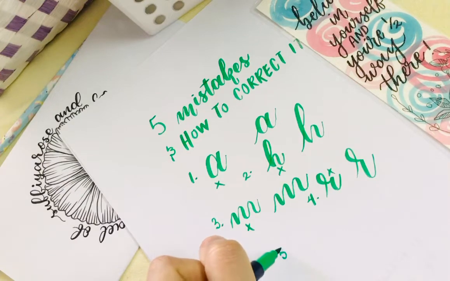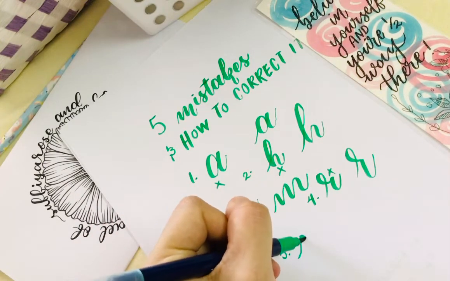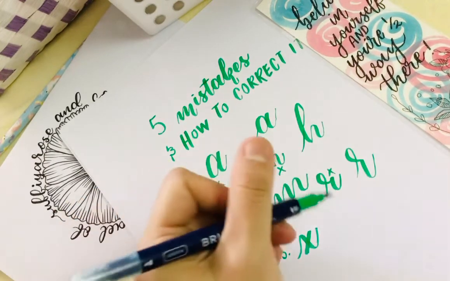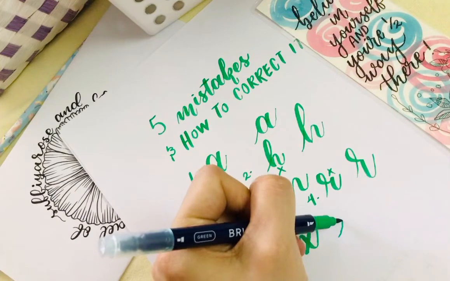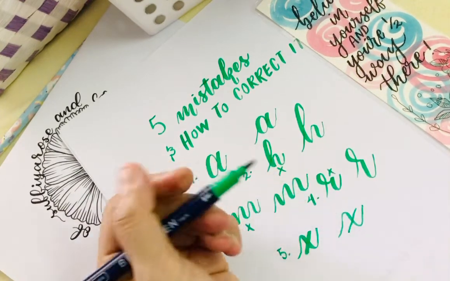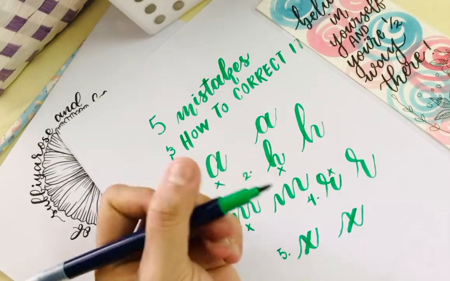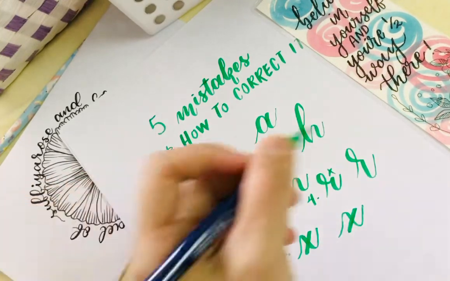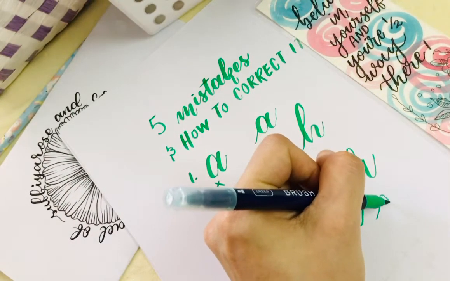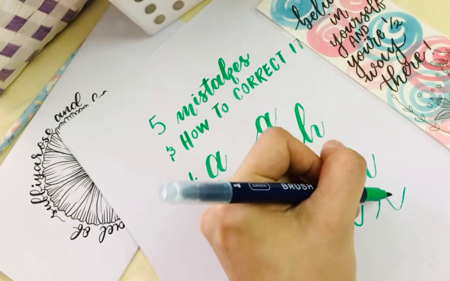And the fifth alphabet is an X. There is an exception to the rule for X. The key strokes in calligraphy is that every downstroke must be thick and every upstroke must be thin. However, in an X, it goes the other way around, where the downstroke is thin, which makes a nice X.